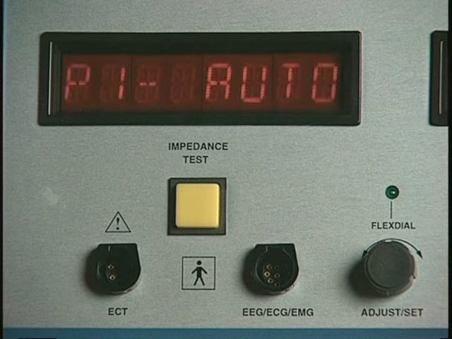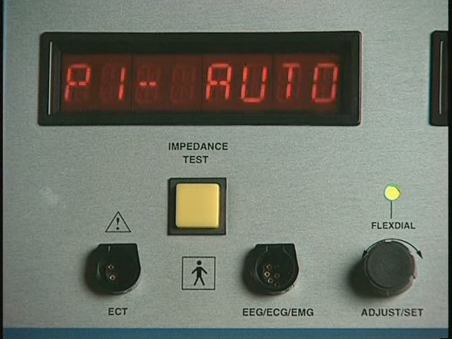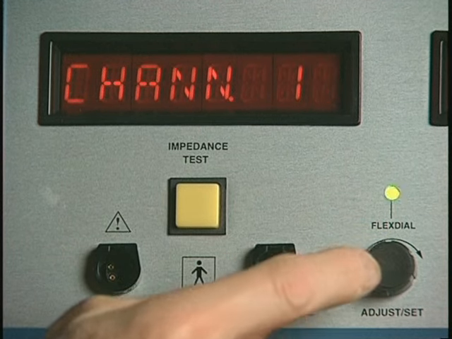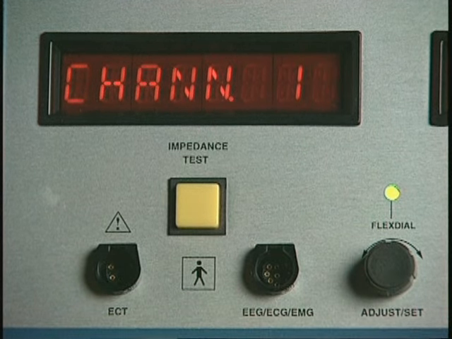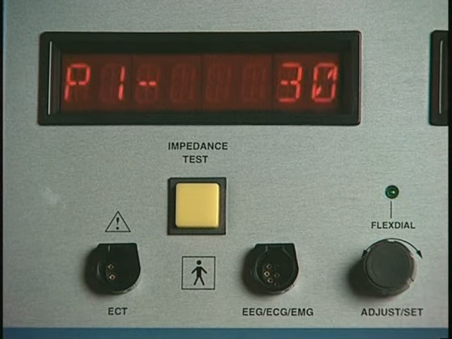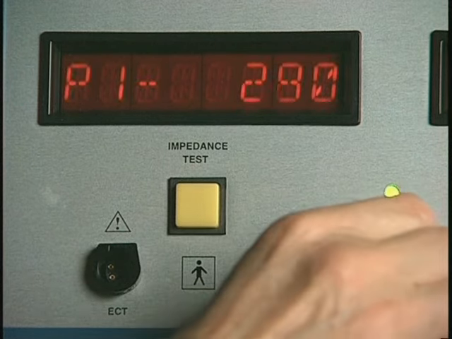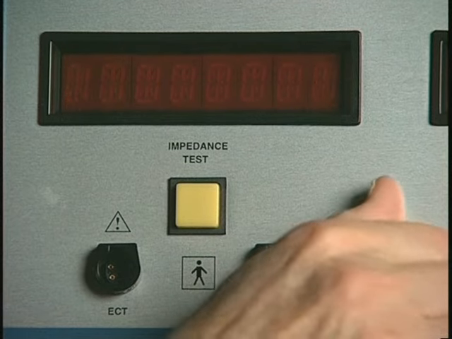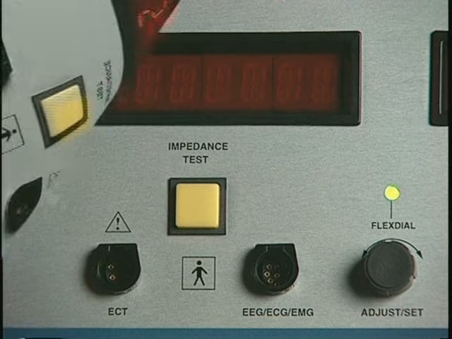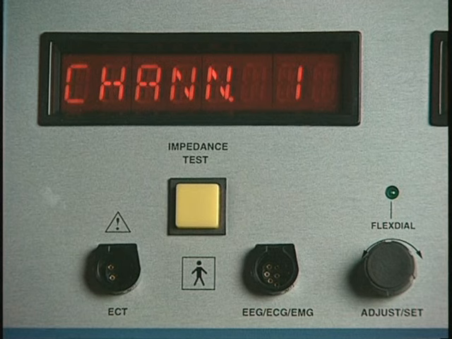Position is always set following gain because positioning of the tracing on the recording paper depends upon the amplitude or gain of the signal. You can choose to adjust position automatically by selecting P1 Auto or manually by selecting P1 values towards 0 for placing the recording towards the bottom of the strip, or P1 values towards 800 for placing them towards the top of the strip. Pressing the flex dial to select your position choice automatically returns you to the Channel 1 selection level.